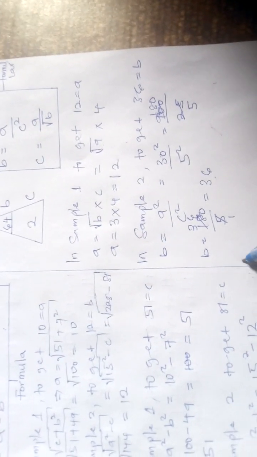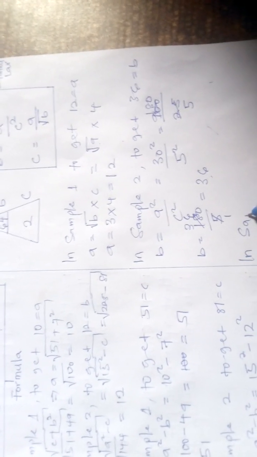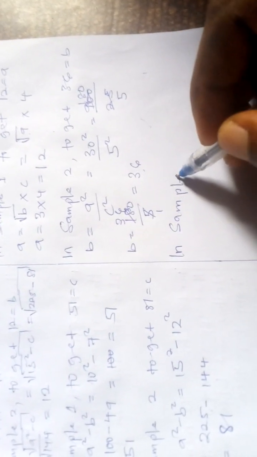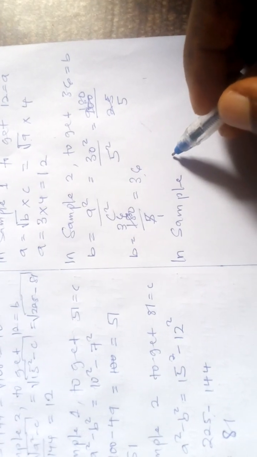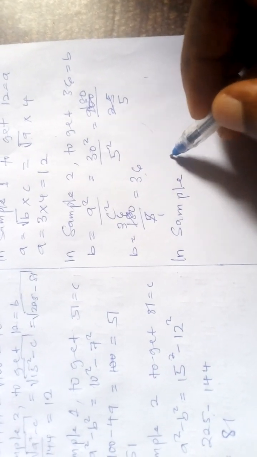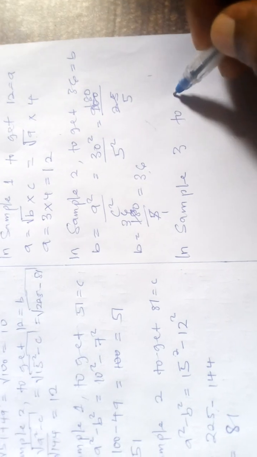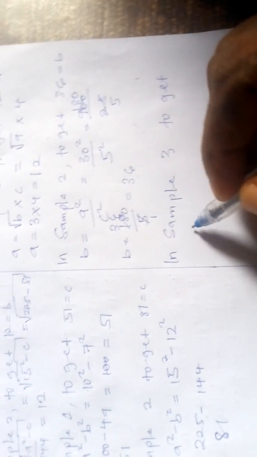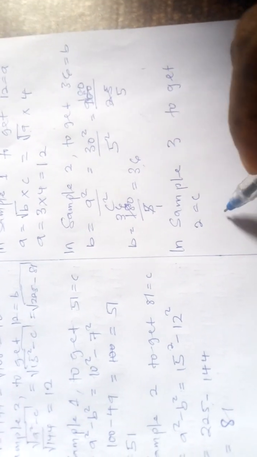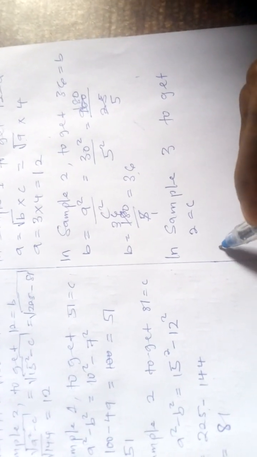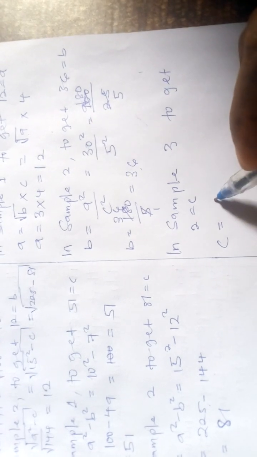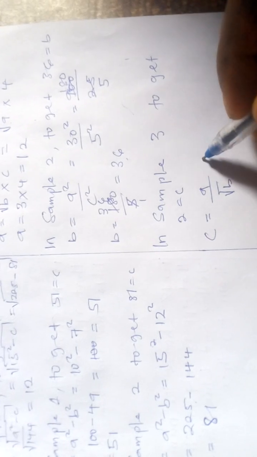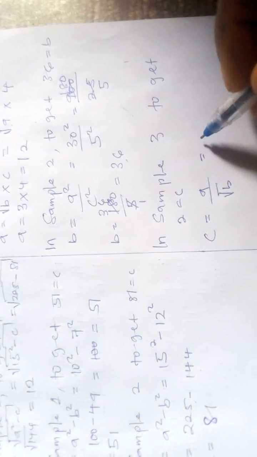Now let's go to the next one. In sample 3, to get 2, which is equal to C, we use the formula C is equal to A over the square root of B. What is on our A in that sample?